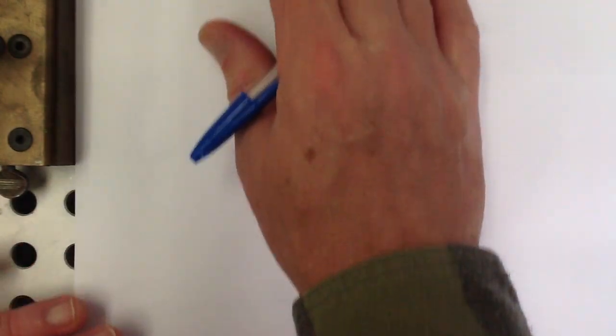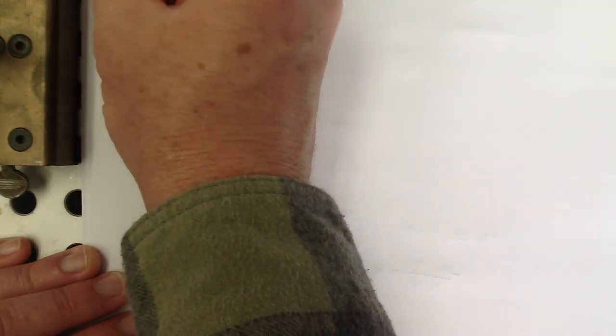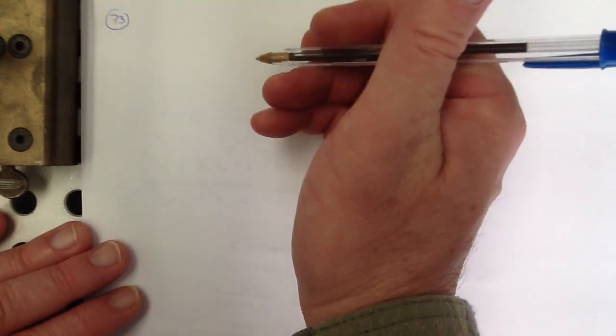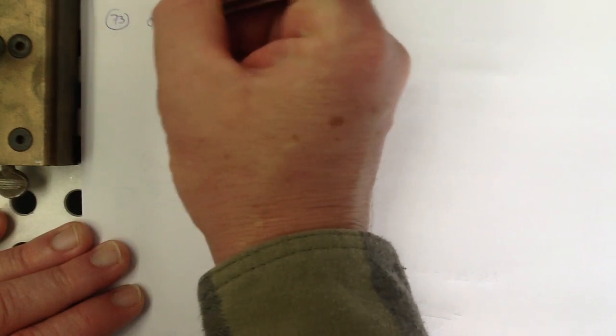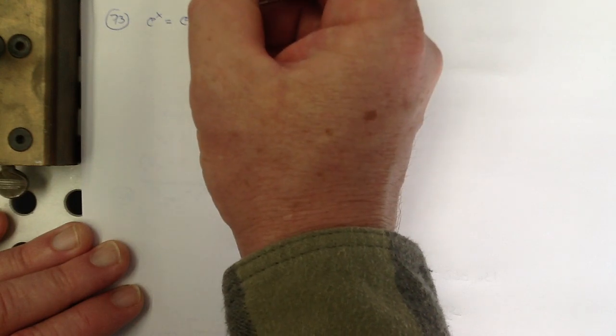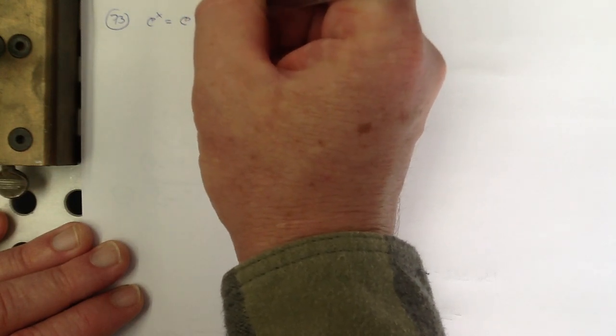All right. Number 73. e to the x is equal to e to the x squared minus 2. We got two games to play here too. Same deal.